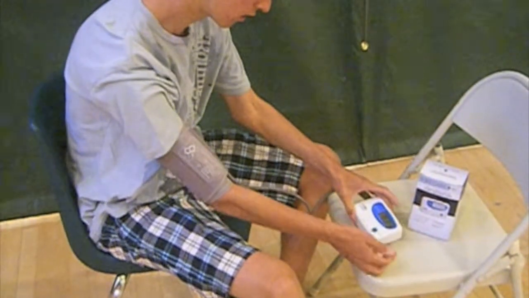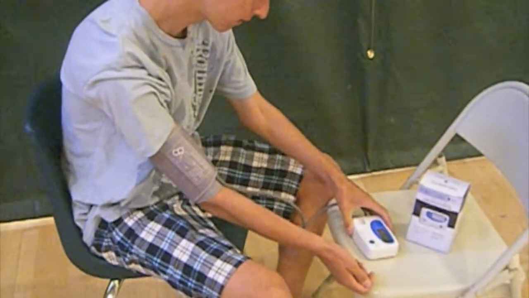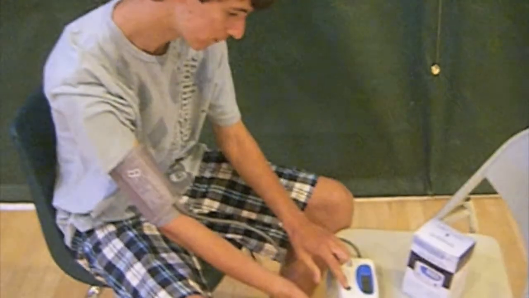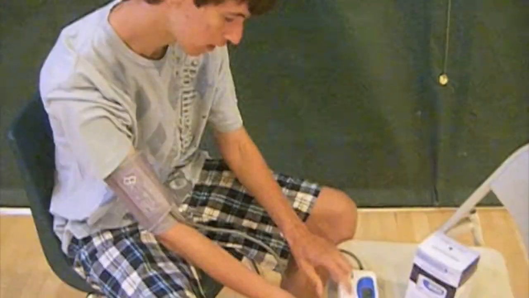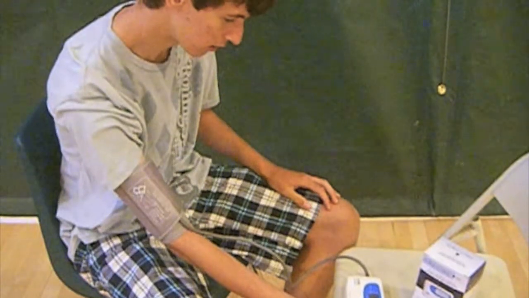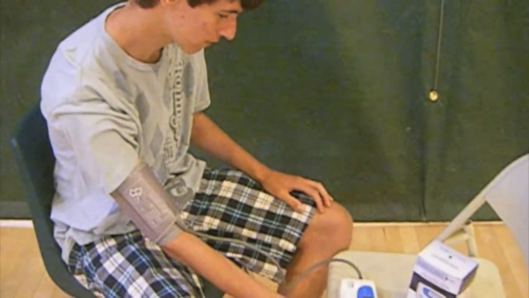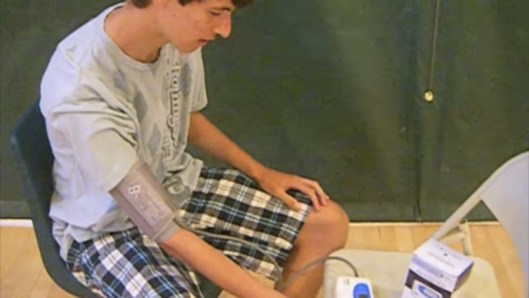Right now, Zach's blood pressure is reading normal. It is 120 over 80. 120, the top number, measures the pressure in the arteries when the heart beats. This is known as the systolic number. 80, the bottom number, measures the pressure in the arteries between heartbeats. This is known as the diastolic number.